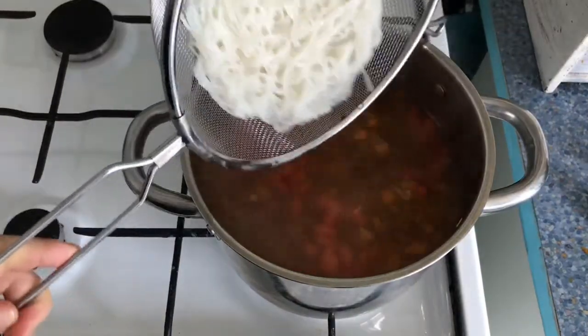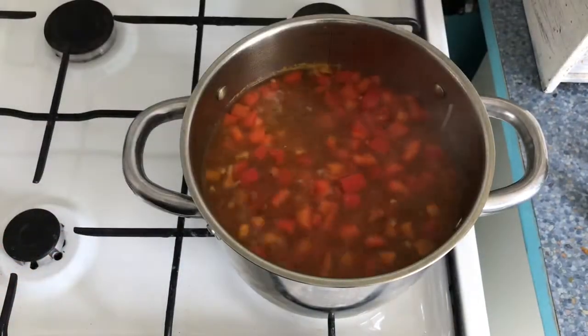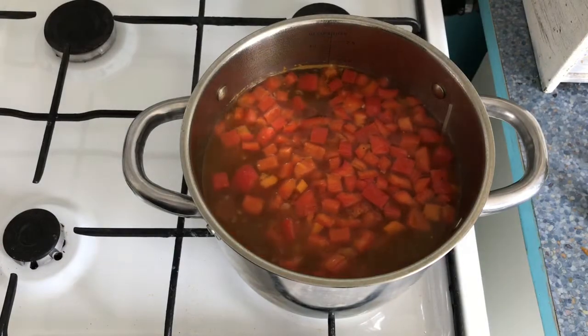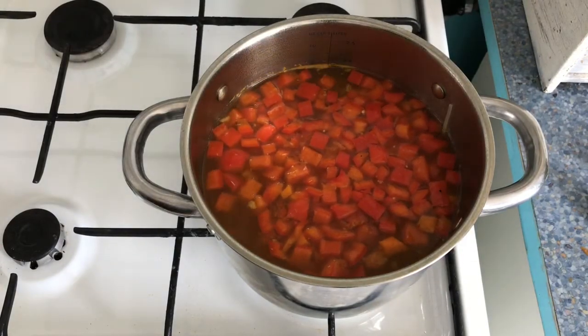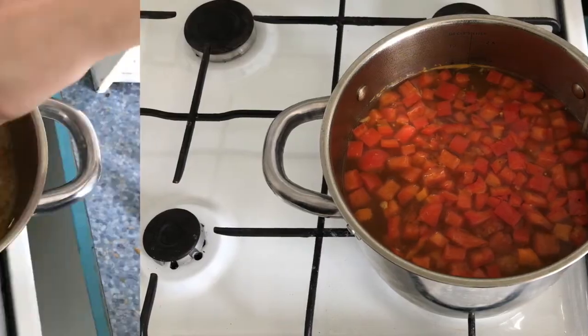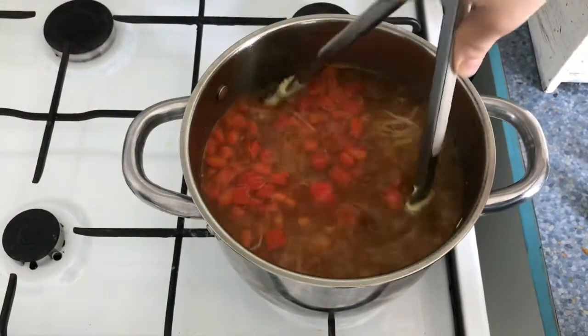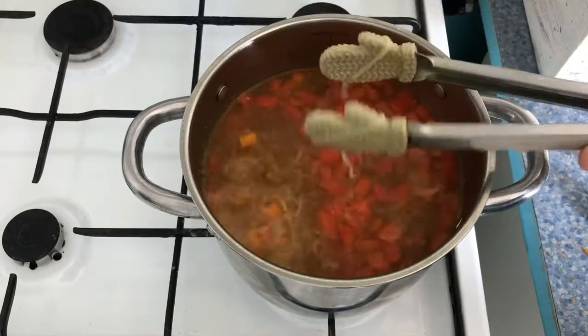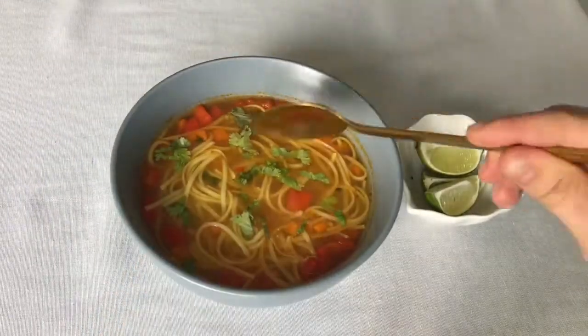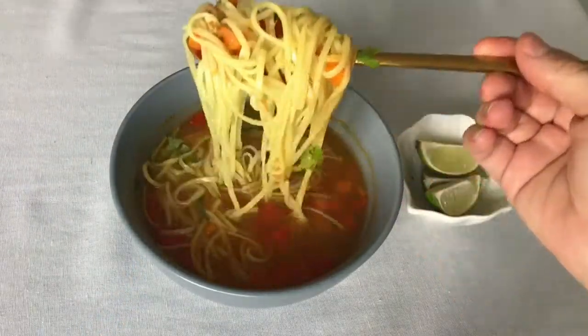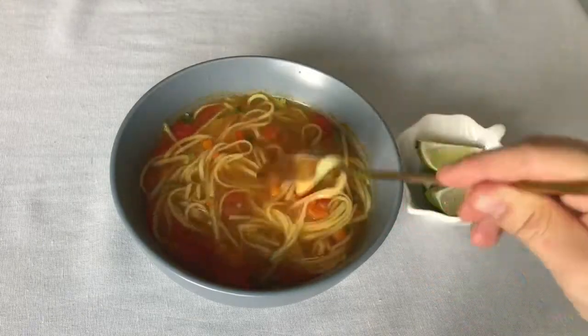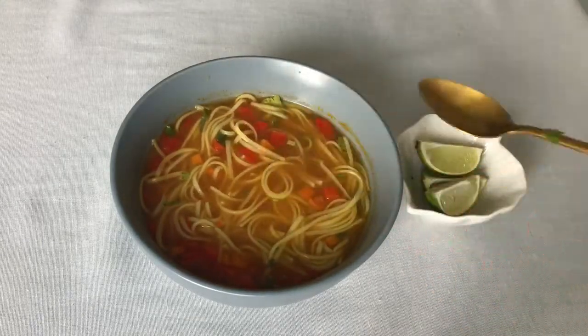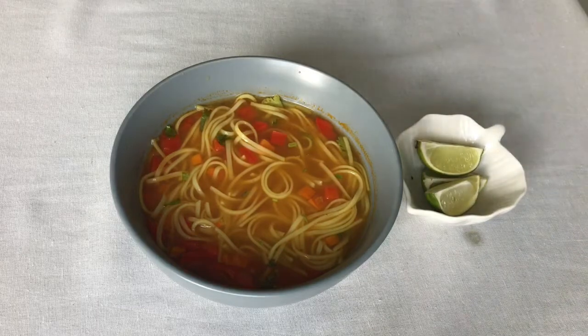After 10 minutes, I'm adding the rice noodles, which I have cooked previously. Make sure you cook them according to the package. So I cooked everything again for about 5 to 10 minutes. So now I'm gonna serve the soup, which is ready. It looks like this. It's super rich and it has a lot of flavors. That spice base really makes a difference.